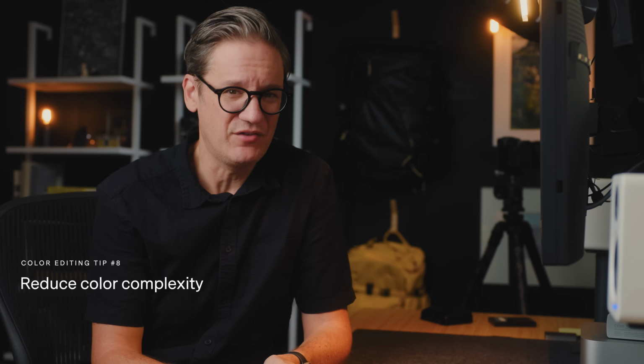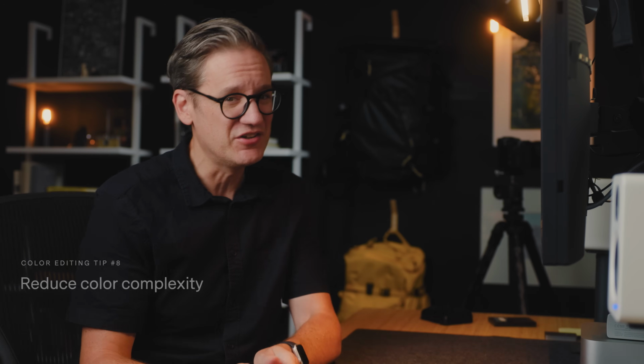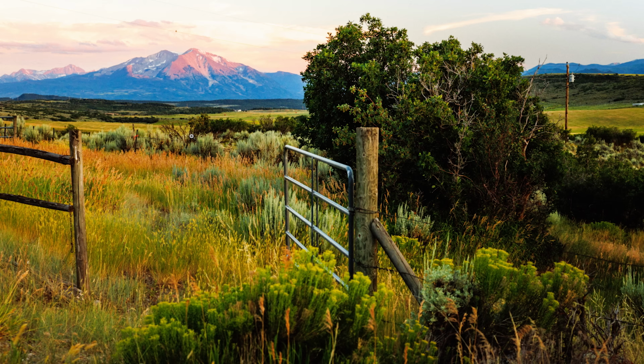All right, my next color tip is to reduce the complexity of color in your raw images. And I think this image here is a really good example because there is a lot of color going on in this photo. I mean, we have these blues, these dark blues, orange and yellow and green, and maybe even some blue as well. The thing with color is that the more colors that are present in an image, the more complex the image becomes, the more things there are for the viewer to be distracted by.